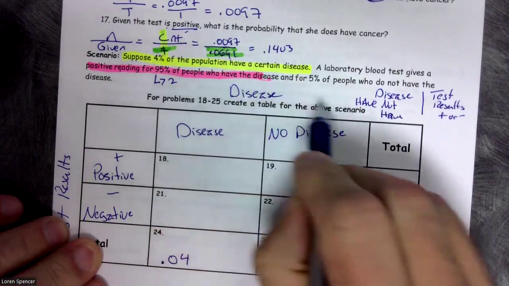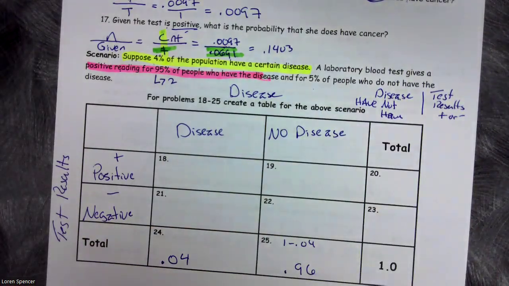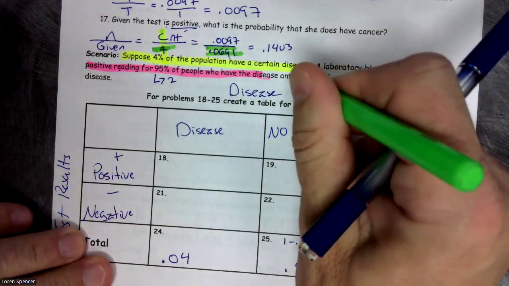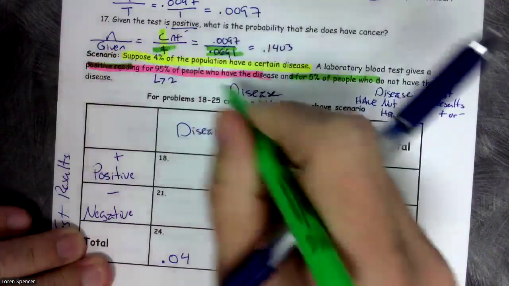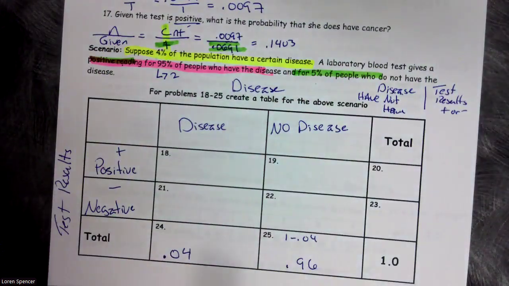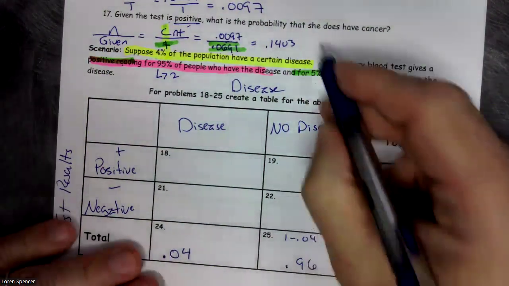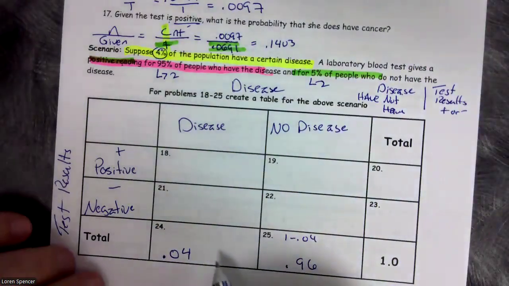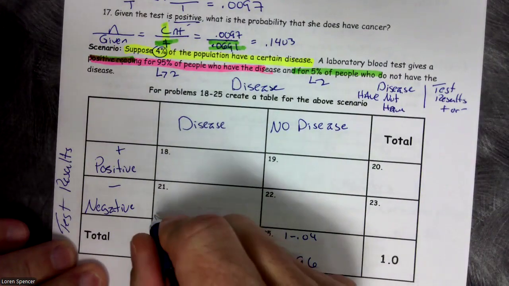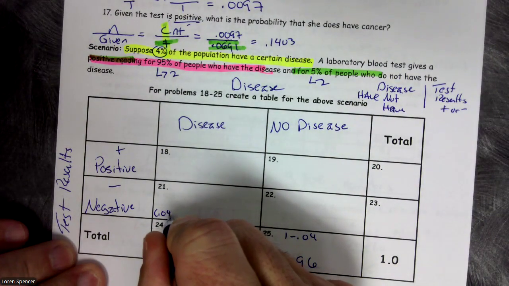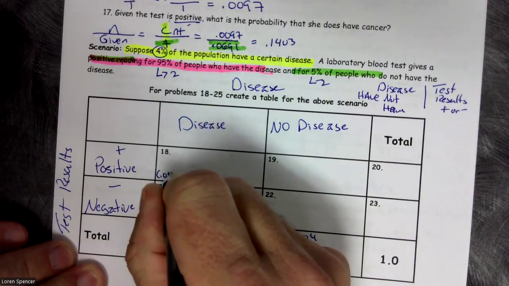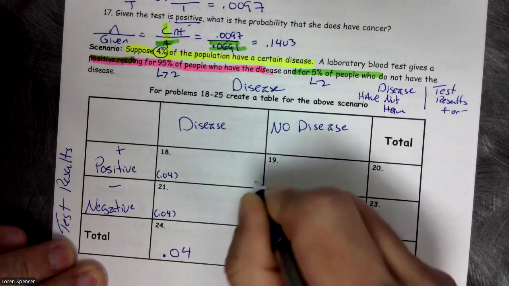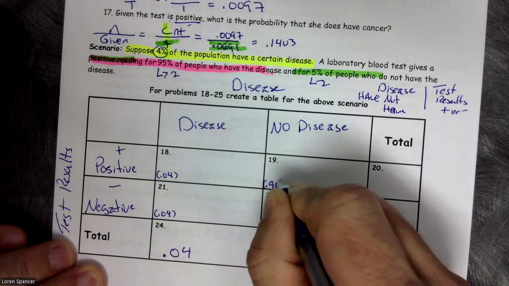Okay, once we have those values, we write them small. So this is going to be 0.04. This is 0.96. Okay, so where does this 95% go? A laboratory blood test gives a positive reading, so we know we're looking at the positive row for 95% who have the disease. Oh, so this means this is 0.95, and because it's associated with two variables, I have to write it small.